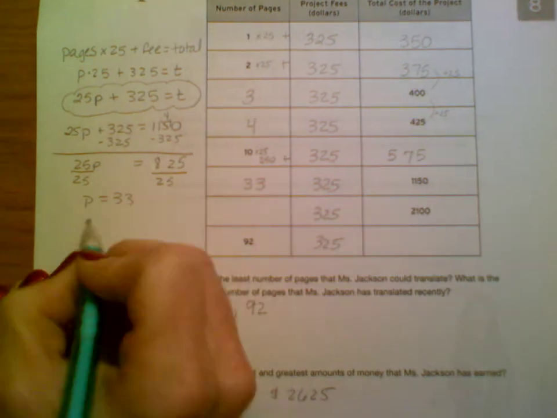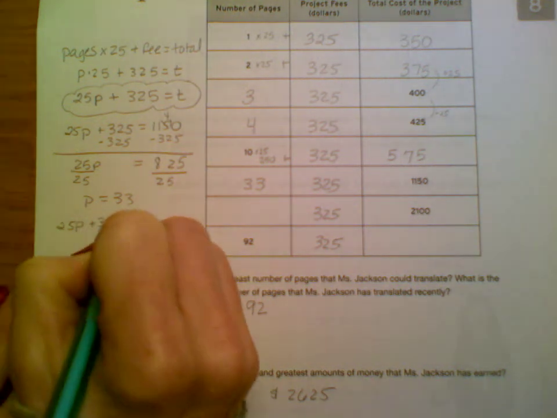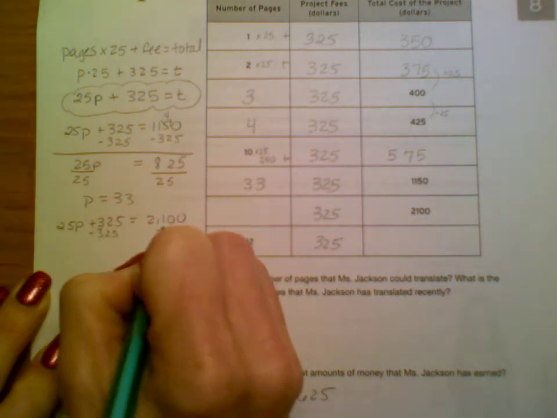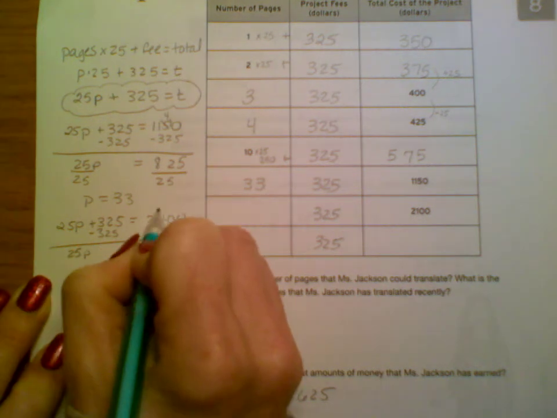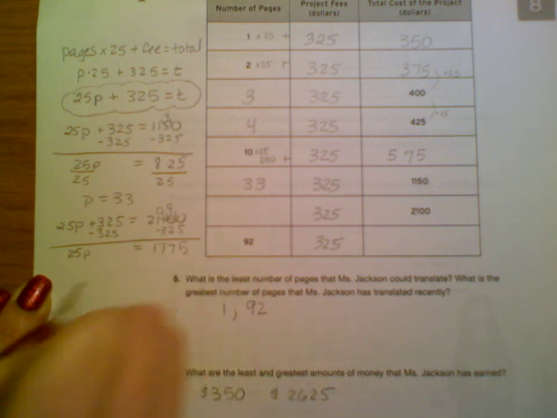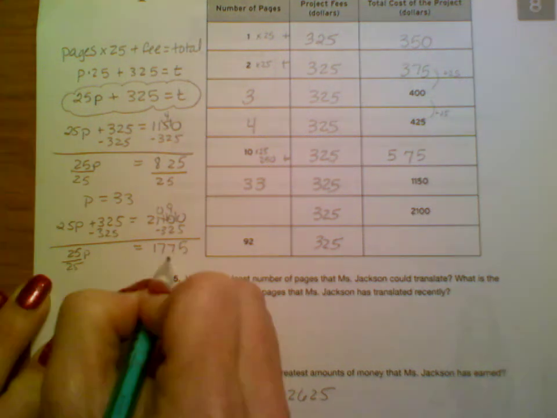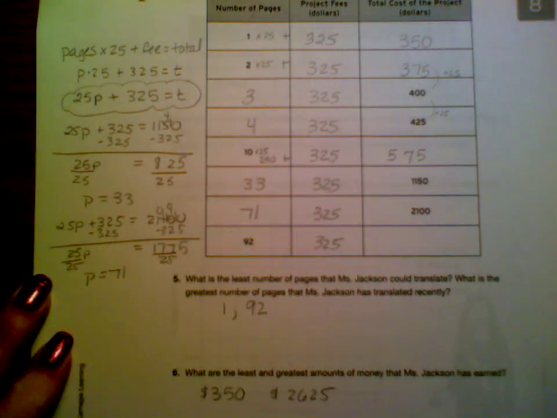So I can do the same thing here. 25P plus 325 this time equals 2,100. Subtract 325 from both sides. 25P equals 1,775, and if I take 1,775 and divide that by 25, I get 71 pages.